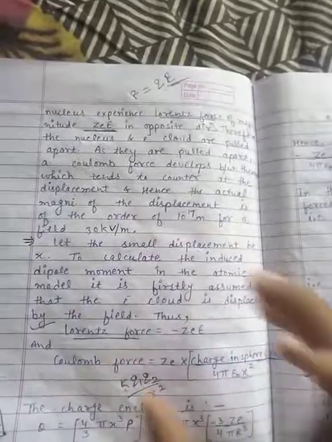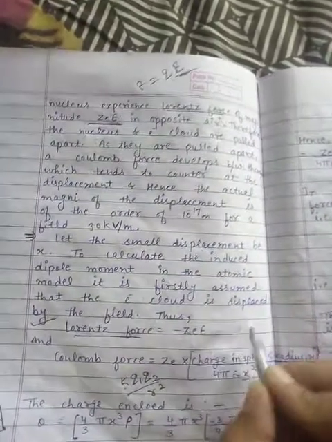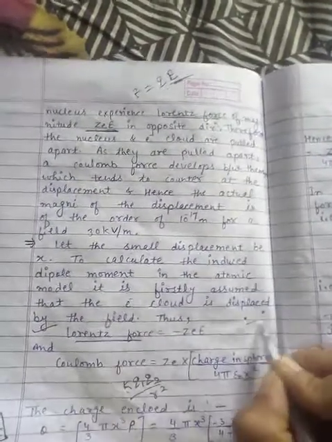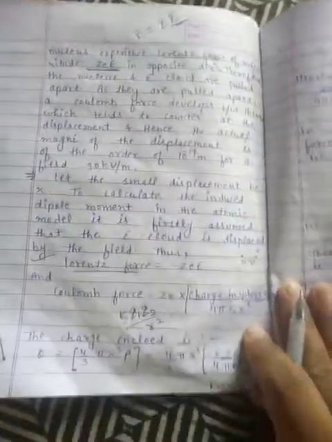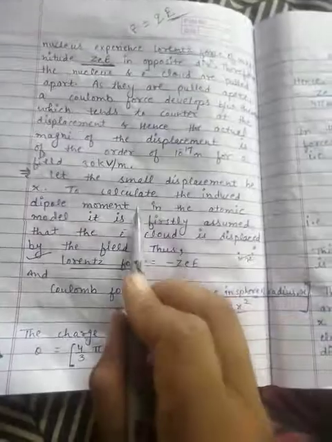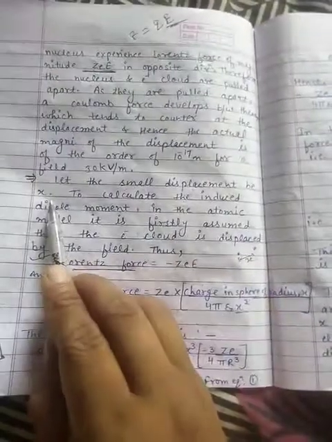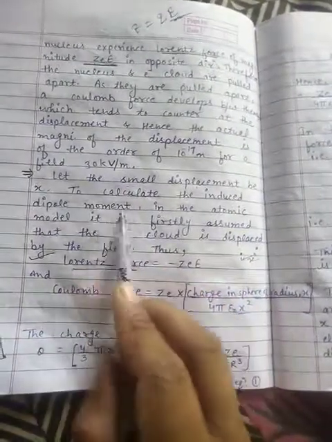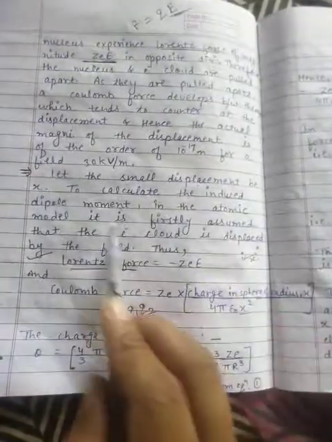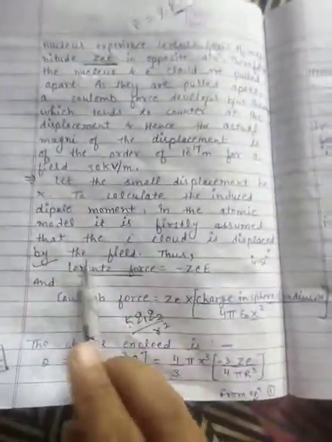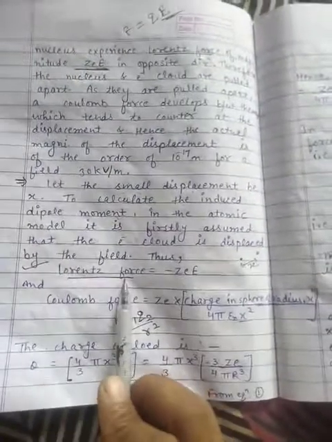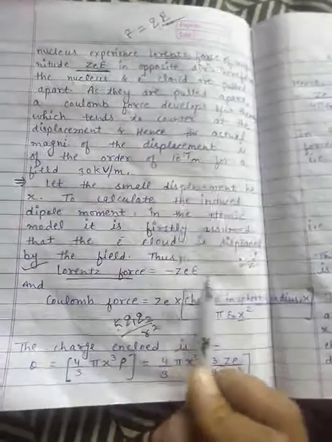जब ये दो पॉजिटिव और नेगेटिव चार्ज विद ए स्मॉल डिस्टेंस ऐसे डिस्प्लेस हो जाएंगे, इनके बीच में x डिस्टेंस होगा, तो इसके ऊपर कूलॉम फोर्स लगेगा. मान लिया ये डिस्टेंस जो हमारा स्मॉल डिस्प्लेसमेंट हुआ है उसको हम x बोल दें. To calculate the induced dipole moment in the atomic model, firstly assume that the electron clouds are displaced by the external field. Thus the Lorentz force is given as minus Ze into E.